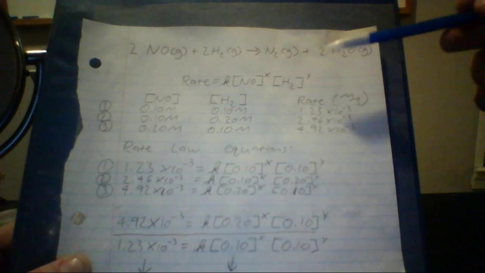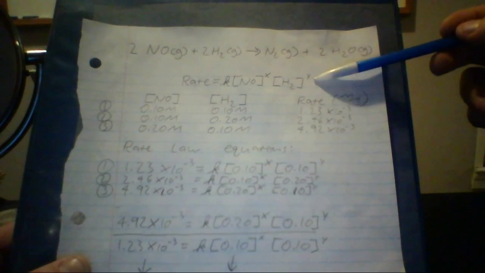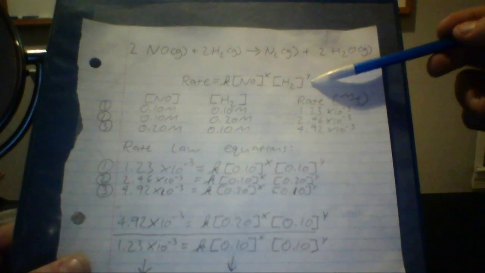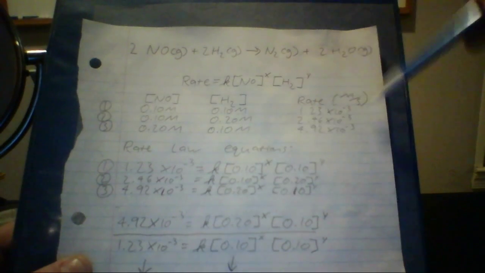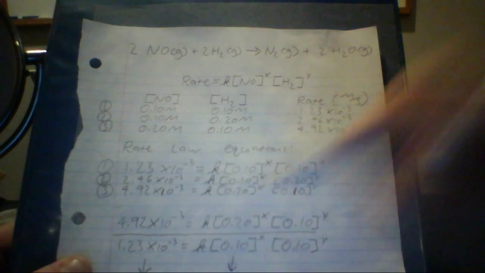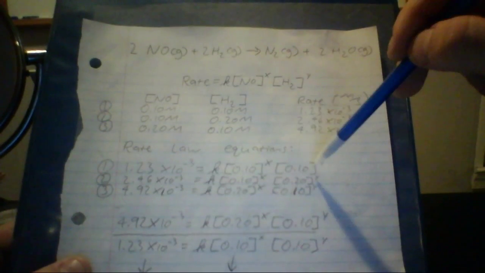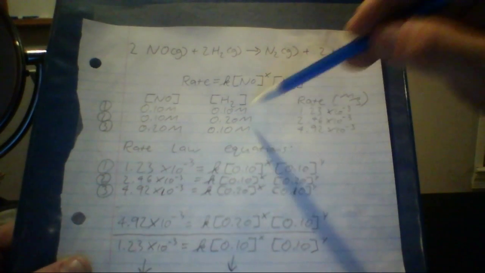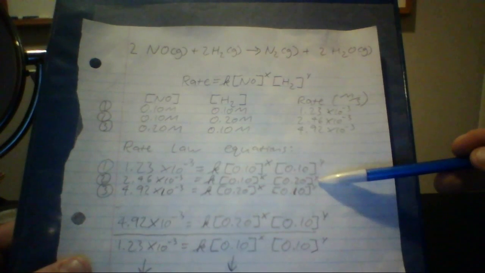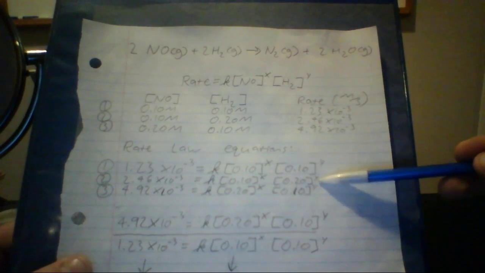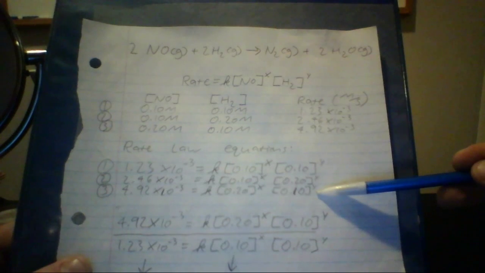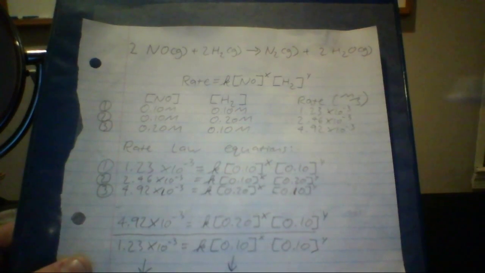So, if we were to write a rate law equation using this generic version of the equation, using reaction 1, we would have the rate of reaction 1 equal to k times the concentration of NO times the concentration of H2. Okay, and we're going to do the same thing for reaction 2 and the same thing for reaction 3 here.